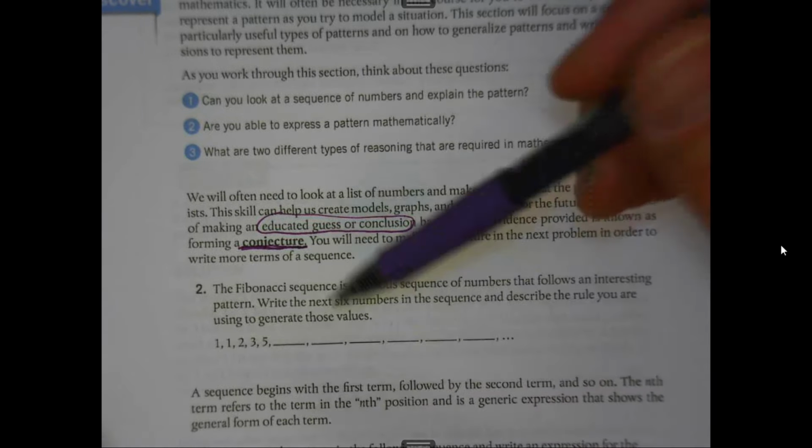And again, hopefully this is review from geometry. There's two types of reasoning that you studied in geometry. One is known as inductive reasoning, which is just a general rule, and when we move to a specific case, we use deductive reasoning.